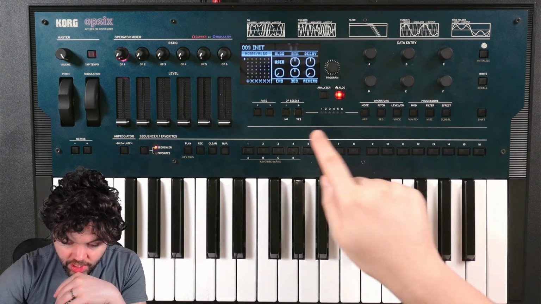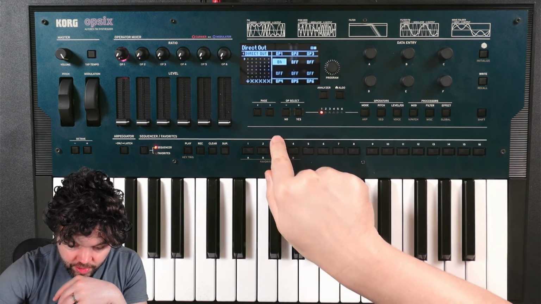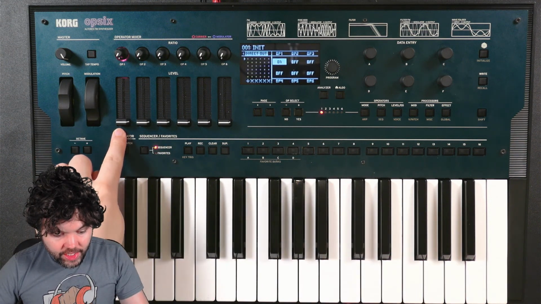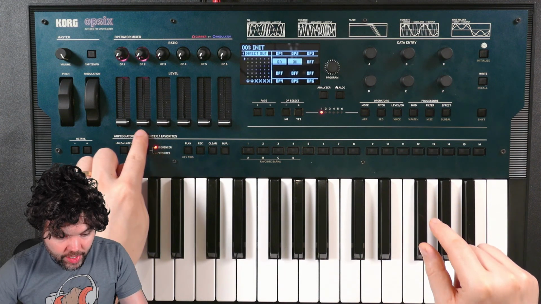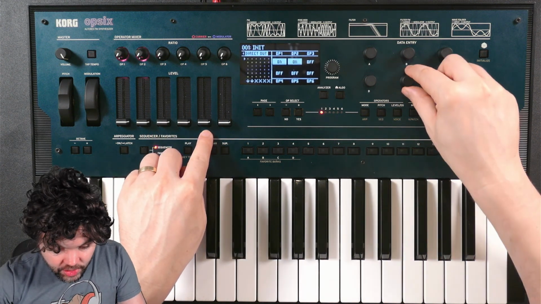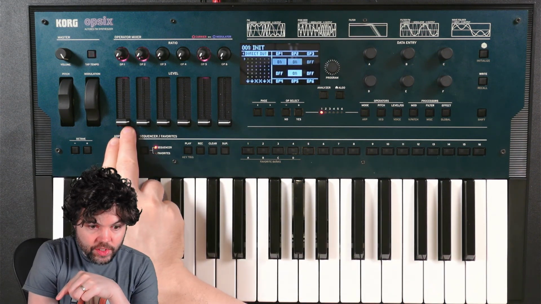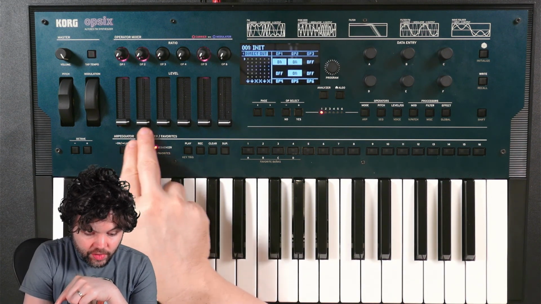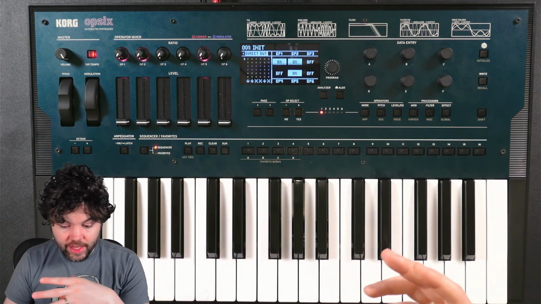So I may as well assign my operators now. So let's go to user algorithm edit. 1 operator for the lows, 3 operators for the mids, and 2 operators for the treble. So this alone is going to be our bass sound. These 3 are going to be our mid sound, and these 2 are going to be our upper sound.